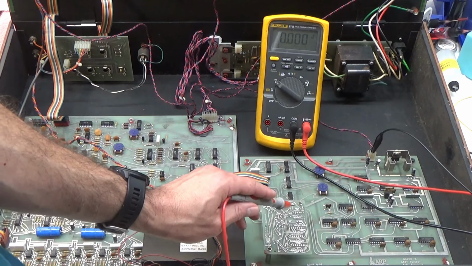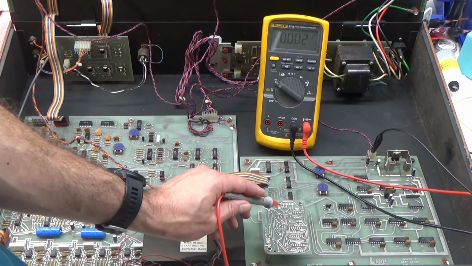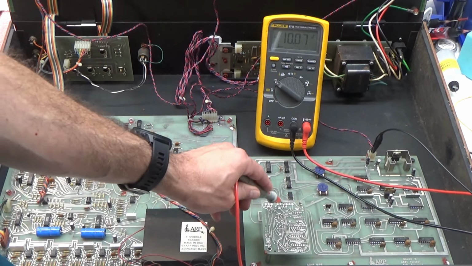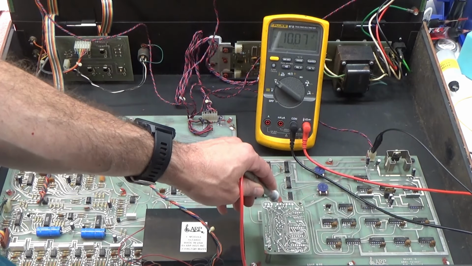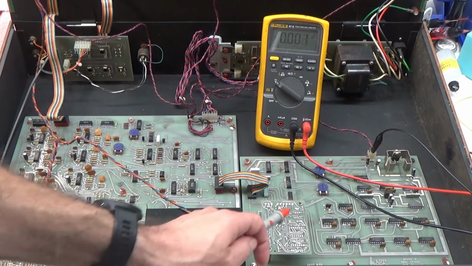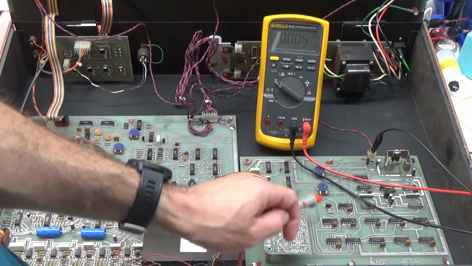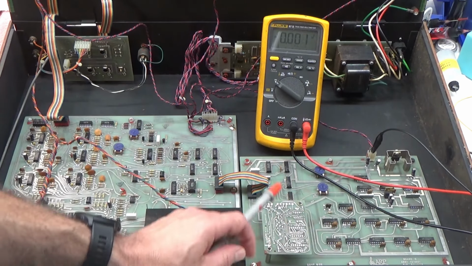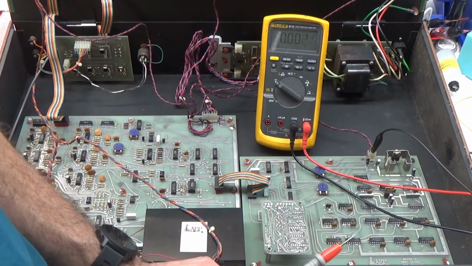And this is the module D prime on board D, and coming out on pin 7 we can see that negative 10 volt control voltage. So this is where the negative 10 volts is coming from. Whether or not this thing's getting correct inputs remains to be seen, so we can't just assume that this module is broken.